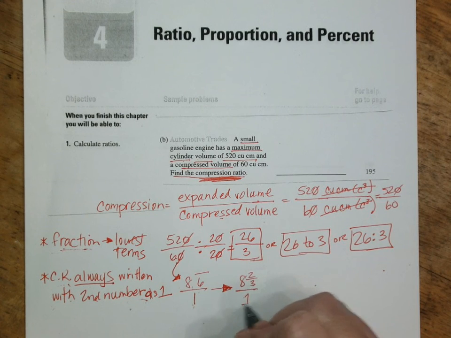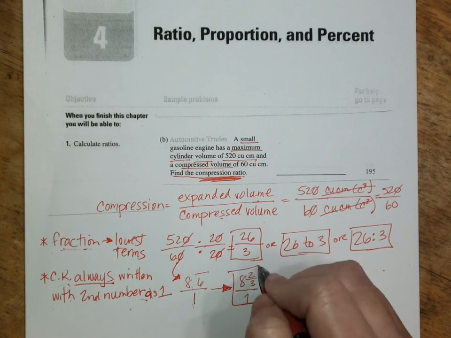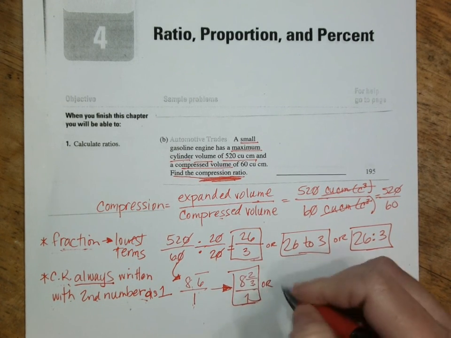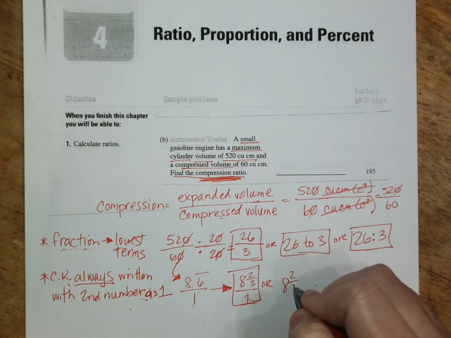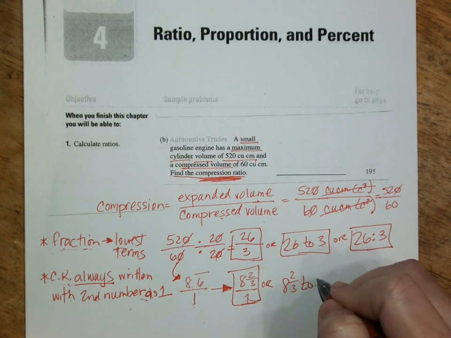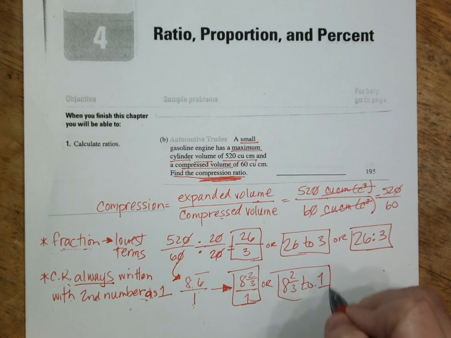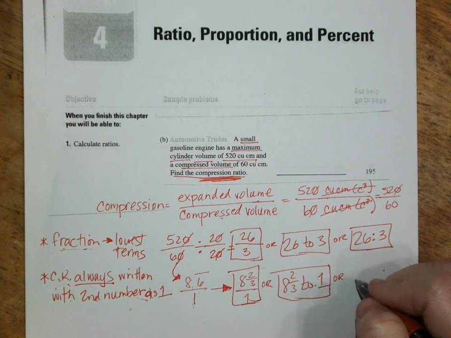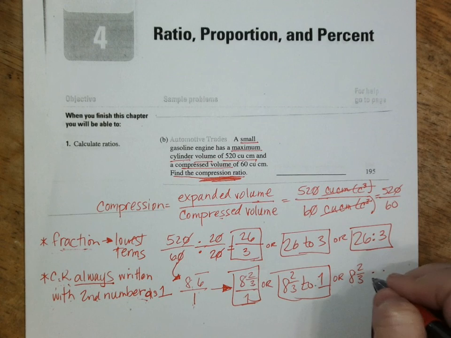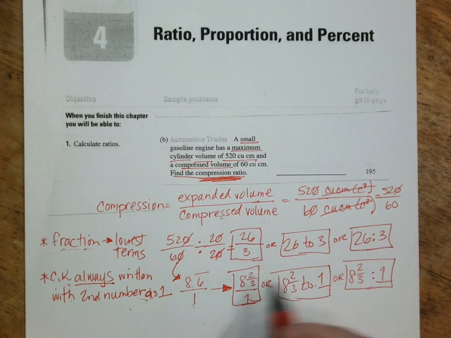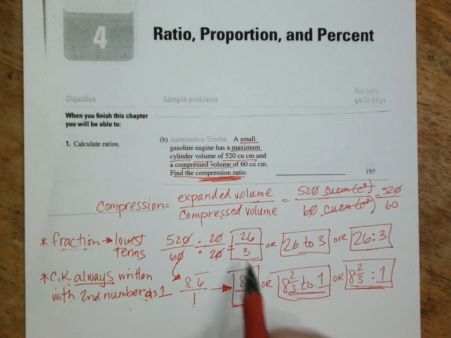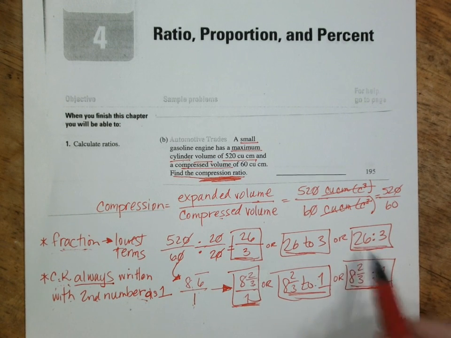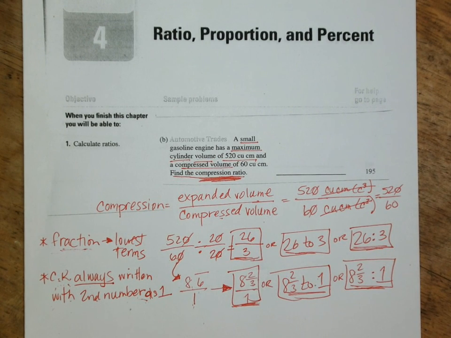to 1, or preferably write it something like this, 8 2/3 to 1, using that word "to." And remember, we're saying "to 1" because with compression ratios, the second number is always going to be a 1. Or you could use the colon and say 8 2/3 to 1. And so these 3 answers here would be more correct. I did accept these 3 in this instance because you weren't possibly aware of the rule that compression ratios are always written with the second number as a 1.